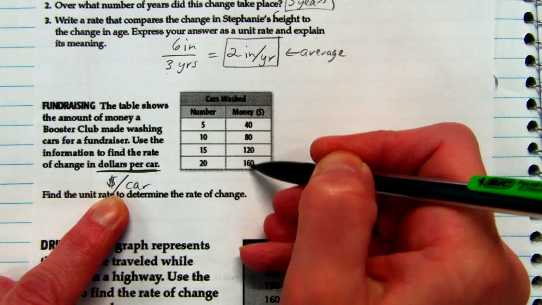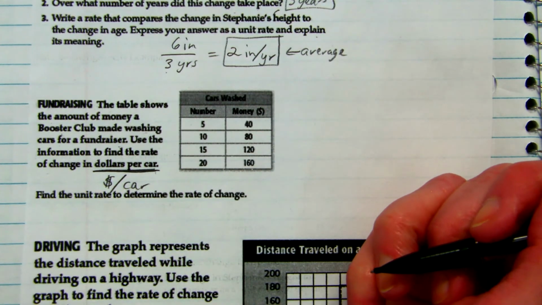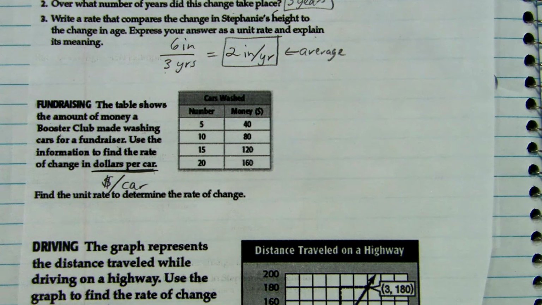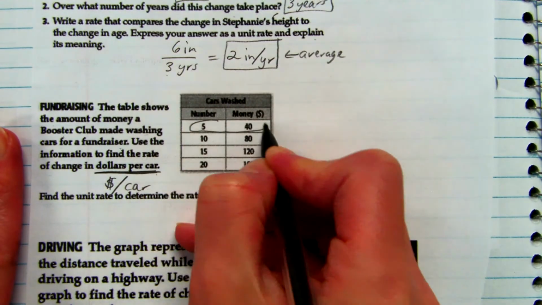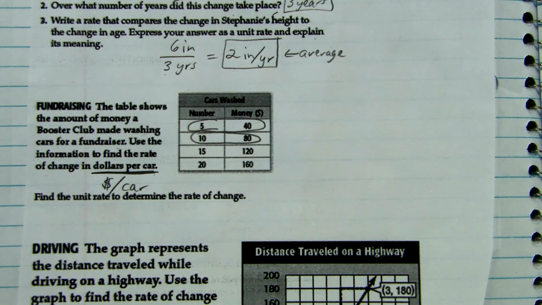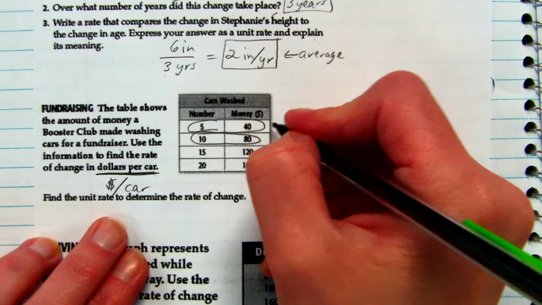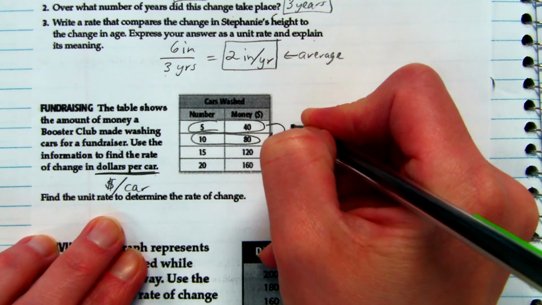All right, so if I'm looking at it, here's the number of cars they washed, and here's the money that they're making. And there's a lot of data points. It's more than 2. So what I need to do is just pick a couple. And you could pick any 2 data points you want, but you need to have the number and the money that go together. So I could pick 5 and 40 and 10 and 80 just to be my X's and Y's.